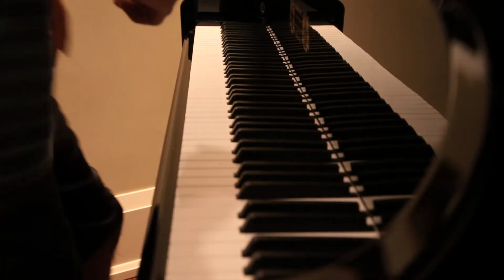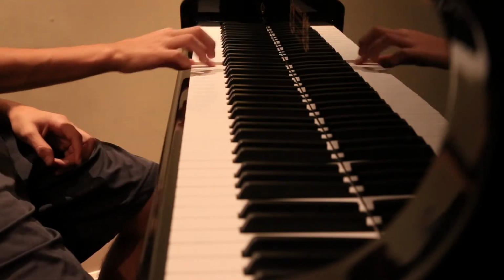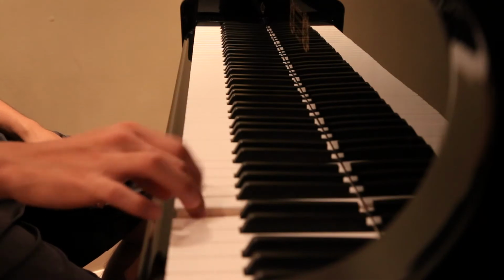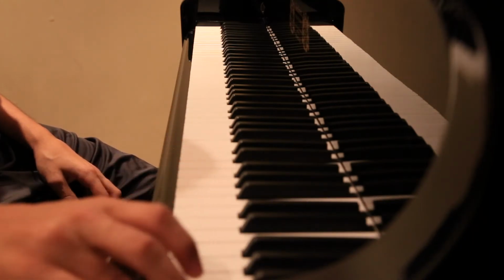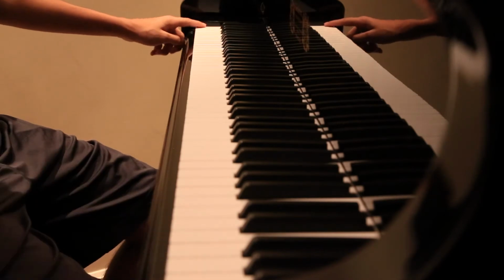Here is a demonstration of the sound frequencies caused by each note. The note at the very left has a frequency of 27.5 Hz, and the note on the very right has a frequency of about 4,186 Hz.